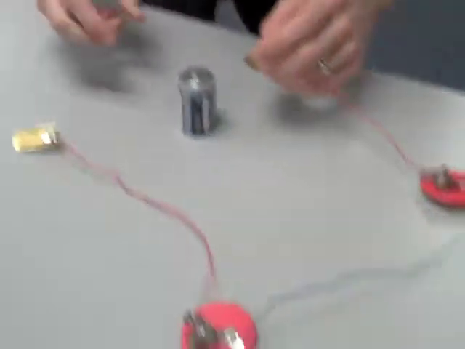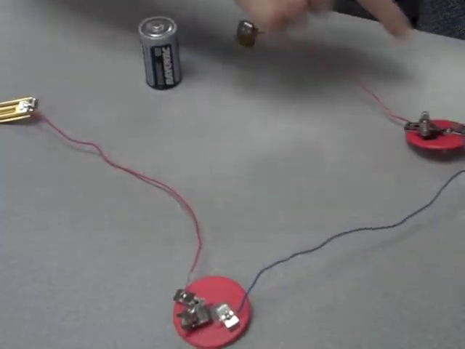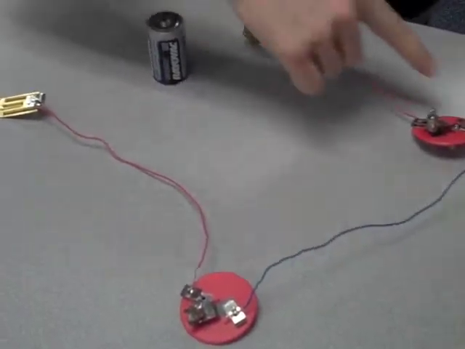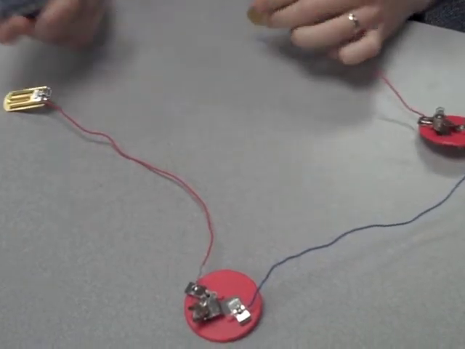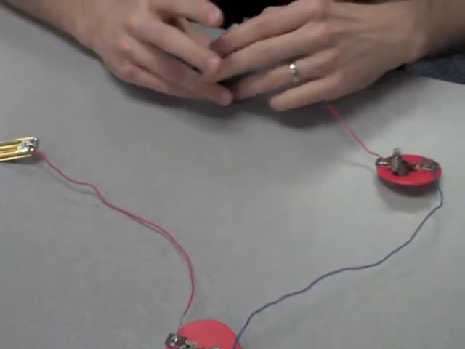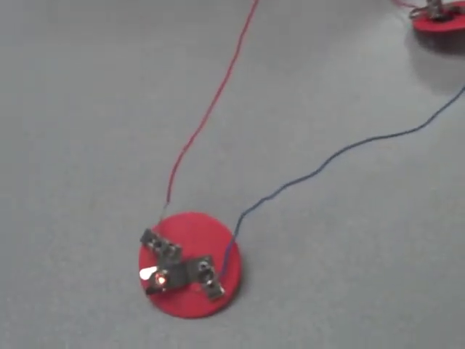Hey science fans, we're here to check out some different types of circuits. Alright, so what we have right here is a series circuit. There is only one path for the electricity to flow. So in a series circuit, I take my energy source, my battery, and I hook it up. And what you're going to see is these light bulbs are very, very dim, so they're not lit up very much at all.